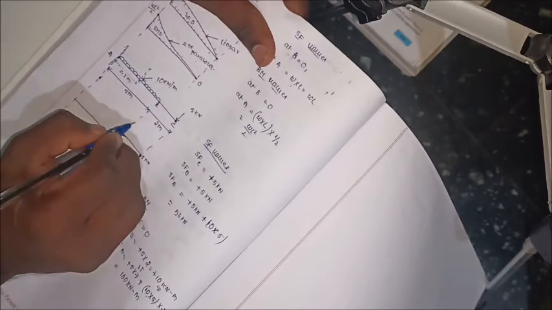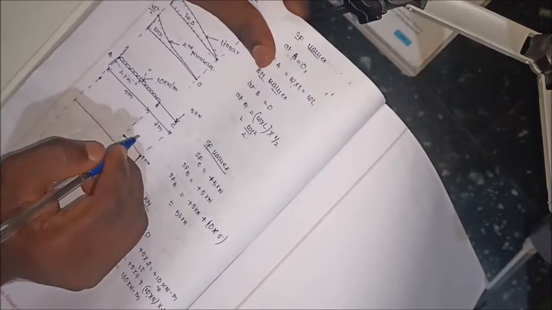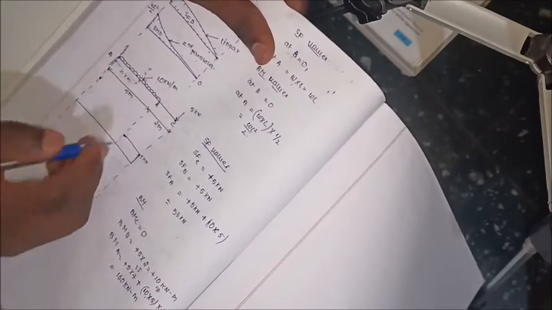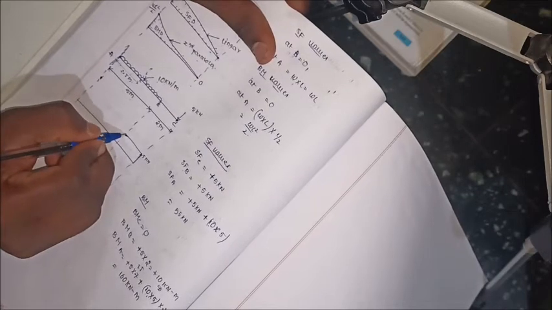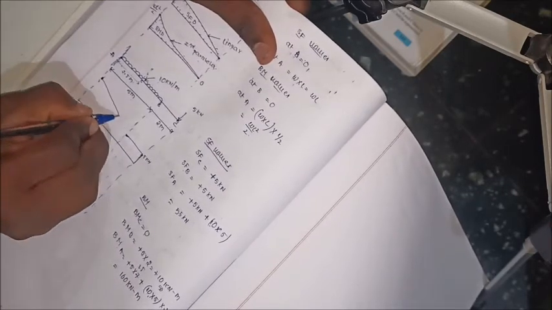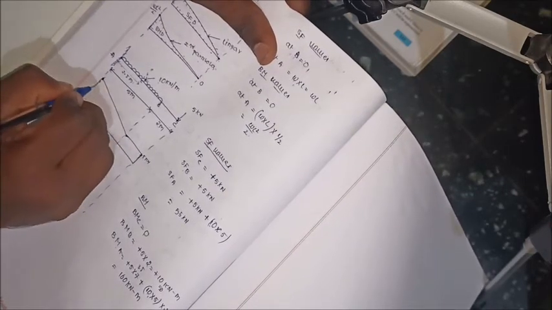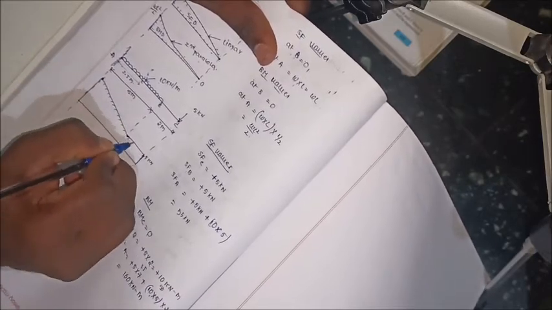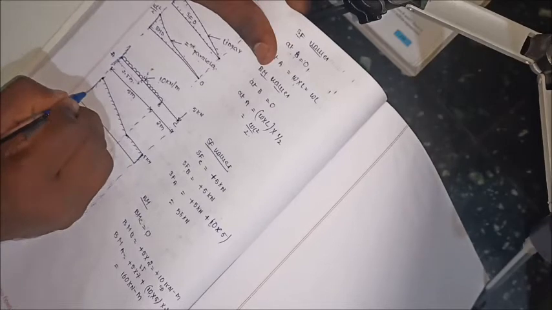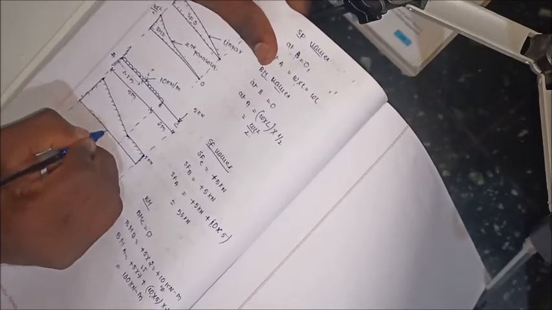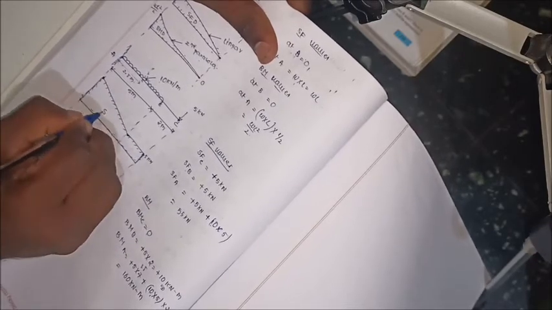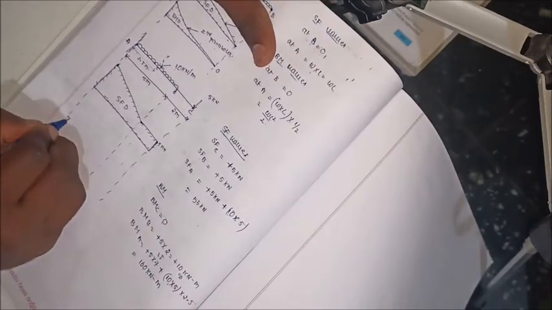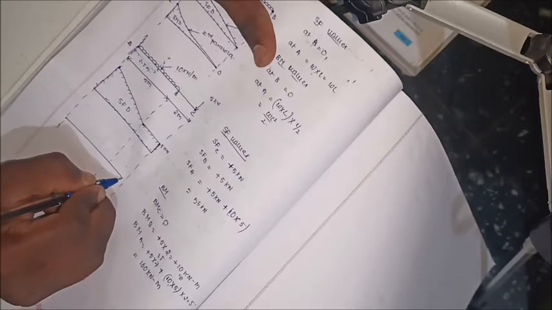Between them, due to the UDL load, the variation of shear force will be linear. So this is the variation of shear force. This is the shear force diagram, the SFD.